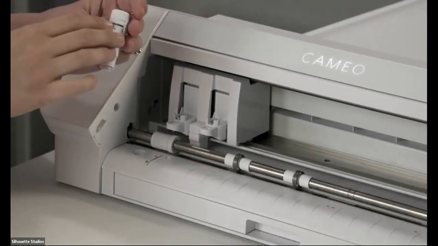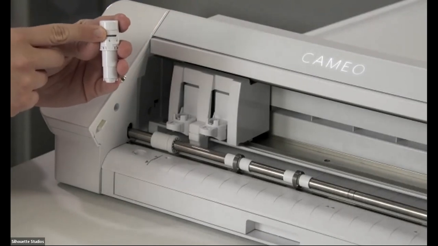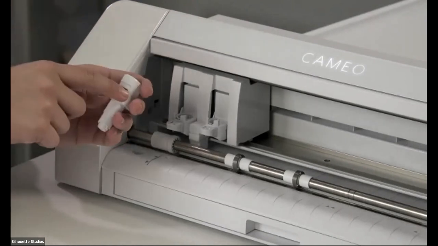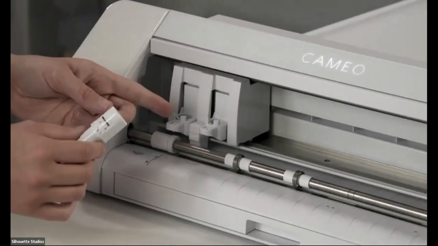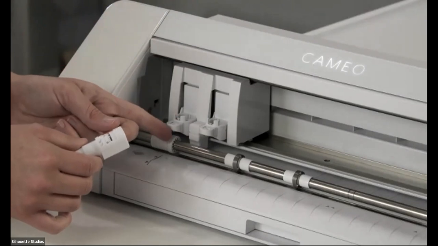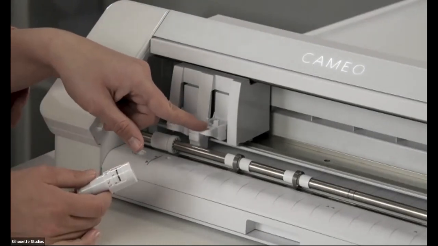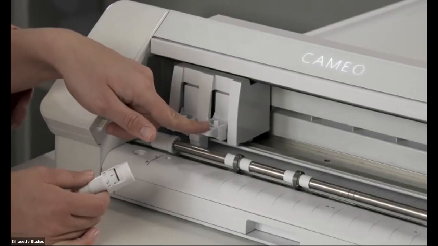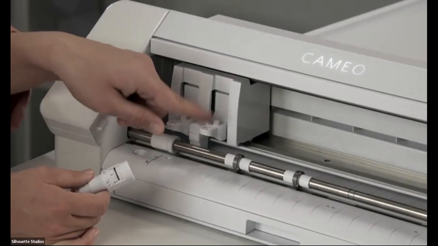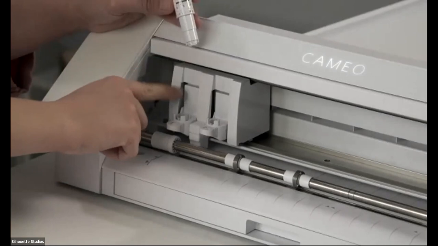So all of our tools have either a 1 or a 2 on them, which I know is kind of hard to see on the camera, but you can totally see it when you're holding your blade. And that just means that if it has a 1, it goes in this first carriage right here. And if it has a 2, which is where you'll put your specialty blades, like your rotary blade or your craft blades or things like that, those go in the second carriage. But most of the time you're going to be using the Auto Blade, and that will go in this first carriage right here.